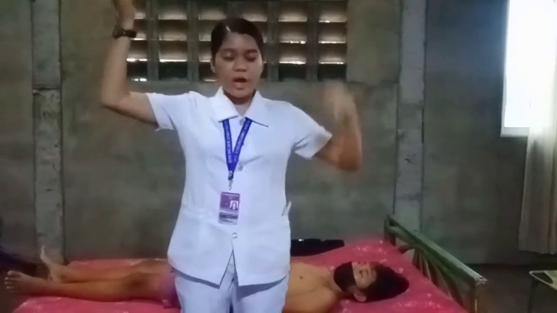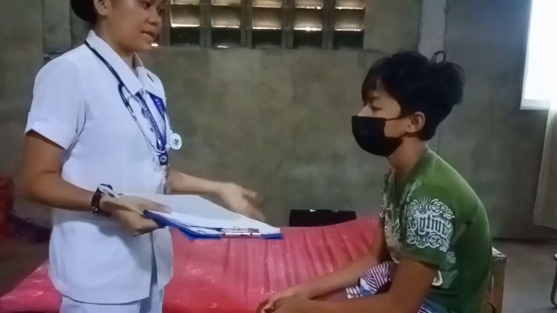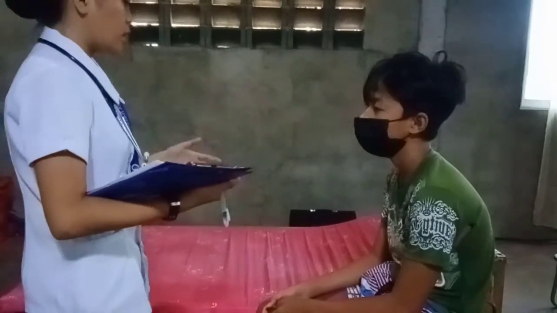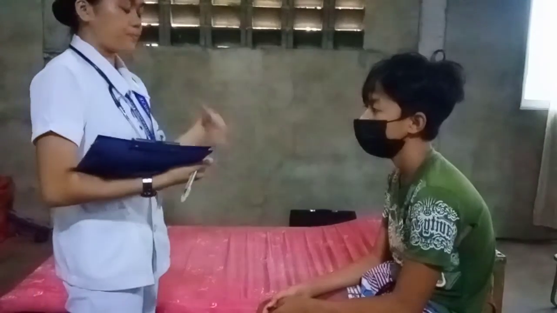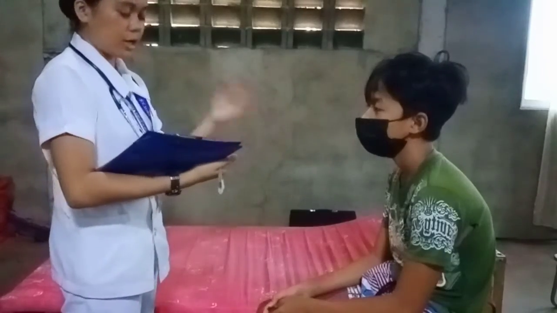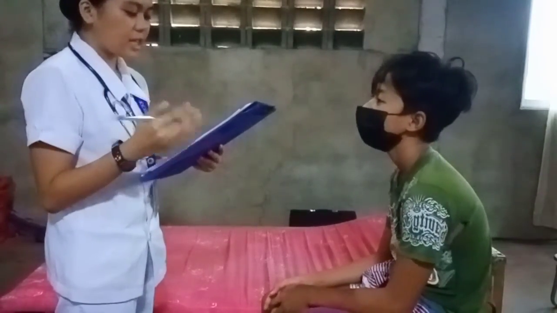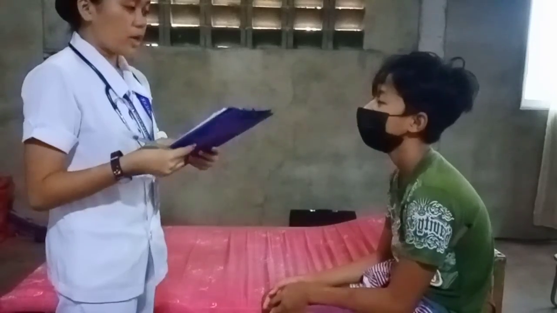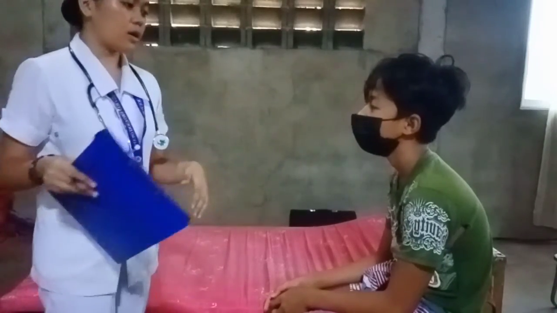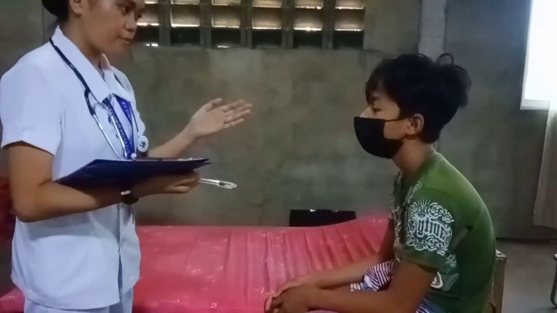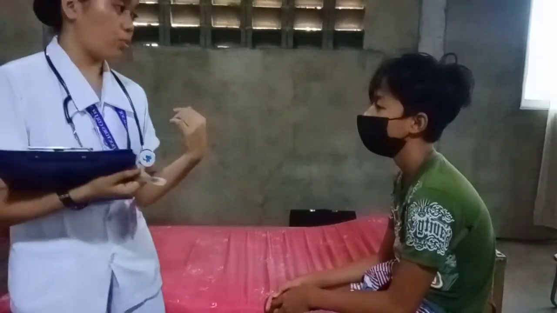Okay, now we are done assessing the anterior thorax and the posterior thorax. Okay, so hello Gerald. So the assessment is done. So for today, I am going to summarize everything that we have obtained from the assessment earlier. So everything I observed is normal, but there is a slight curvature at your cervical area every time you sit. So as I noticed, meron po kayong parang curve sa likod nyo kapag uupo kayo, okay?